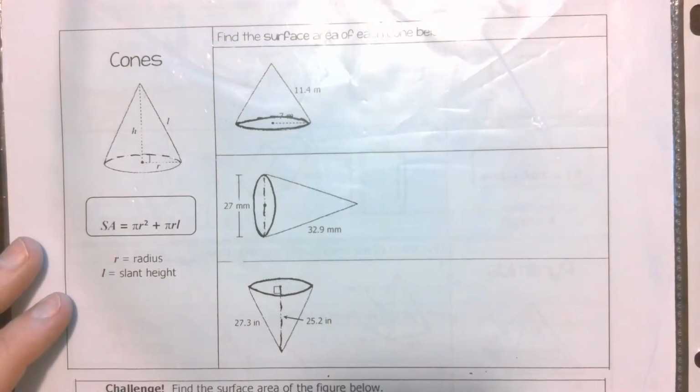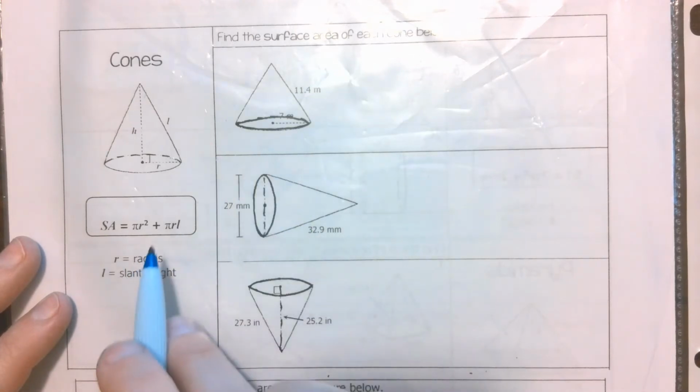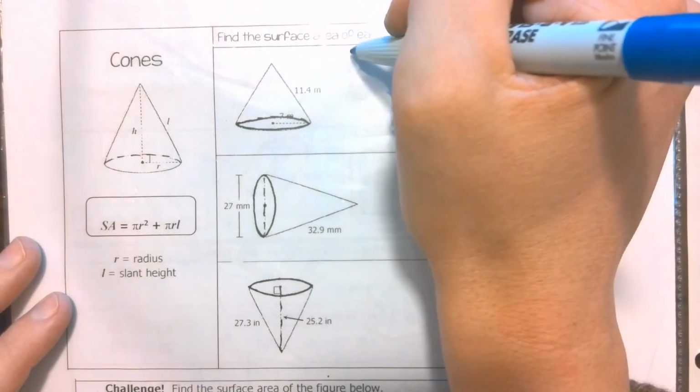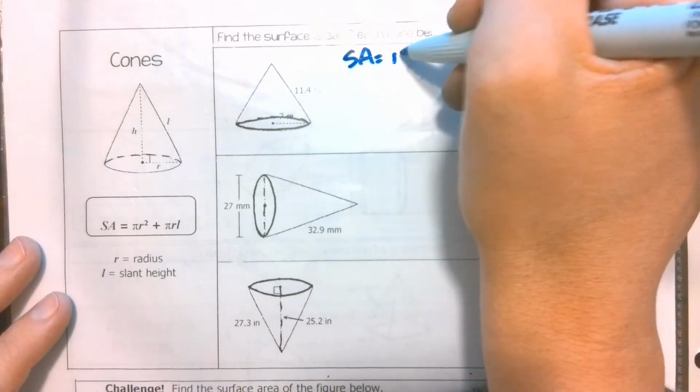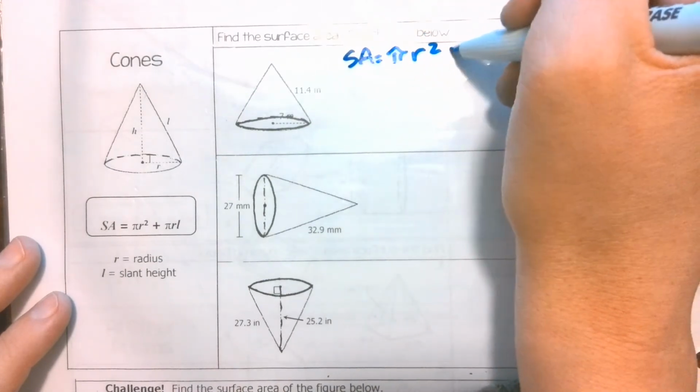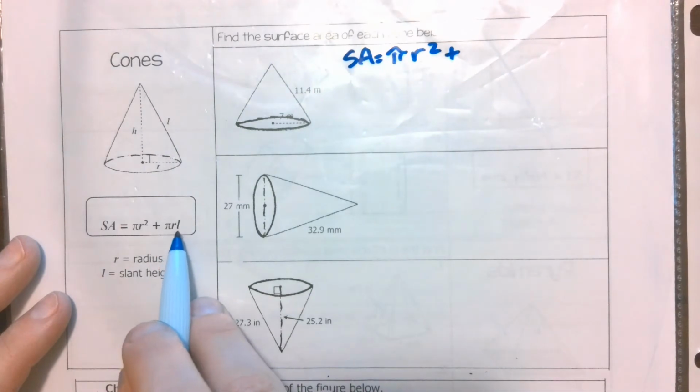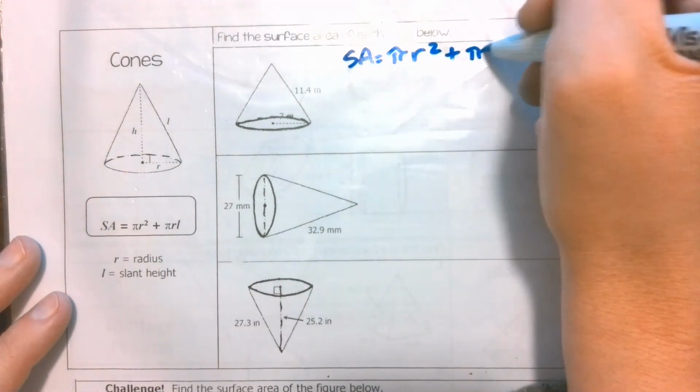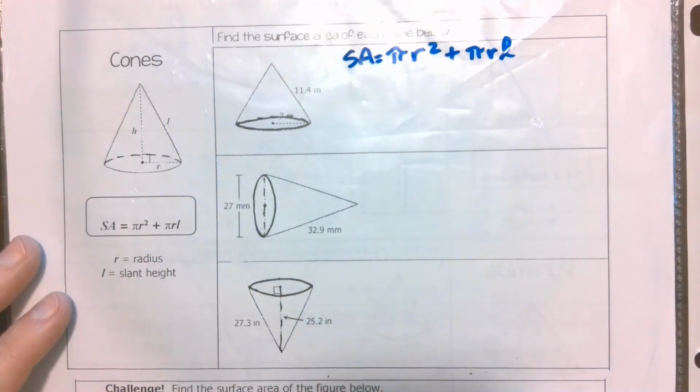Okay, so we've got cones and spheres left, and I'm just going to do one example of each of these because I'm getting kind of tired, so I know you guys have to be tired of listening to my voice. So with the cones, we've got this formula pi r squared, which is the area of the base, plus pi r times the slant height. So we have a slant height in this one as well. Still that cursive L.